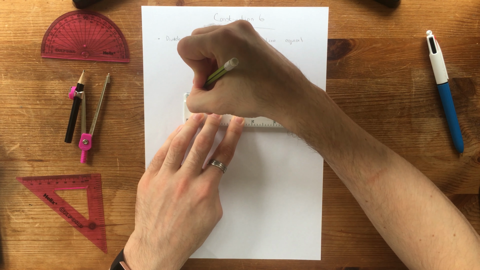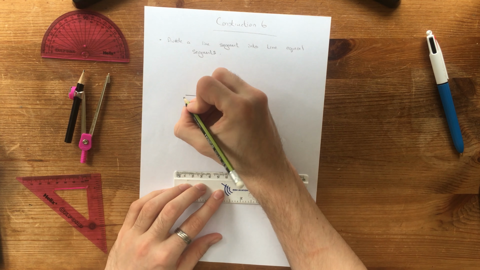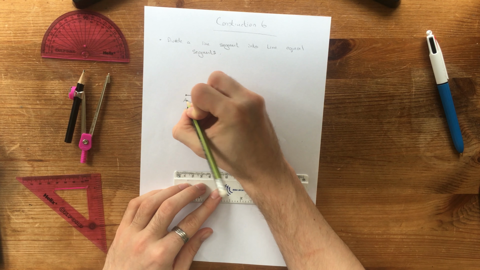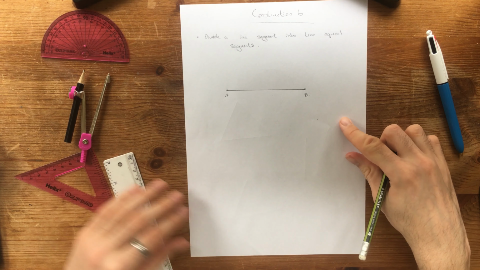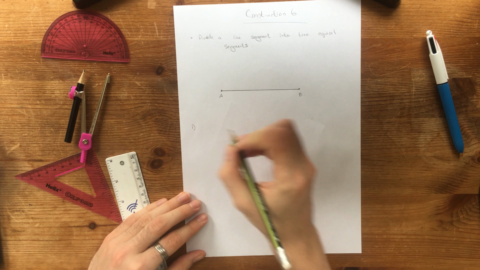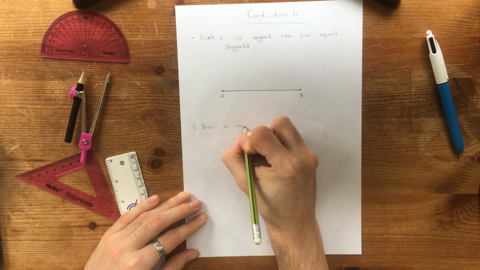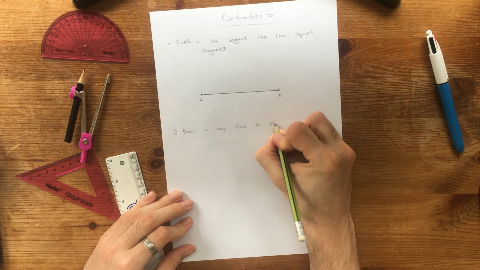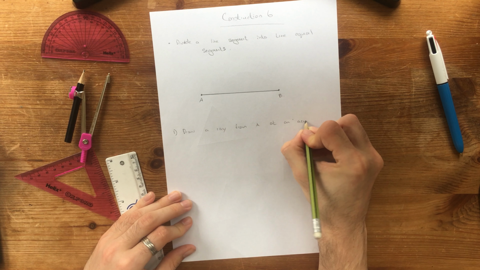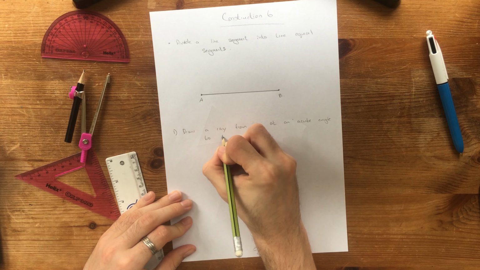So this is just to show how it's been done. And we're going to call it AB, because it's a line segment that starts and ends at a certain point. Okay, and our first step, we have to draw a ray from A at an acute angle to AB.